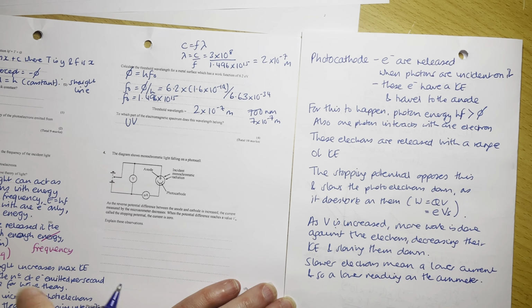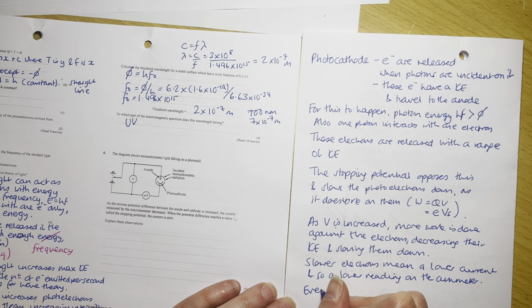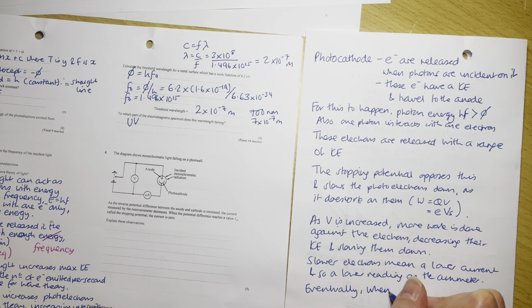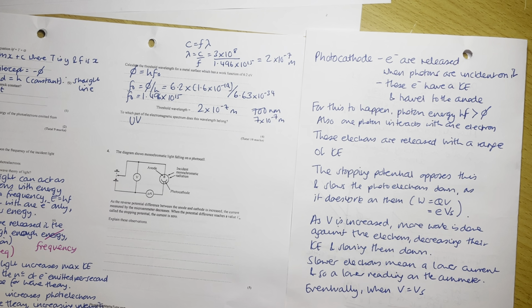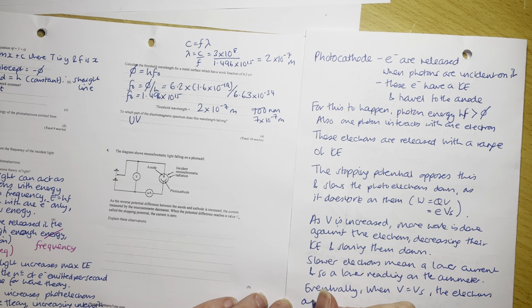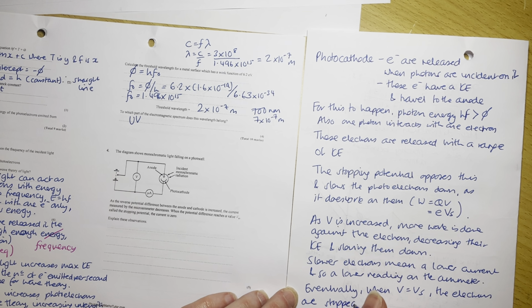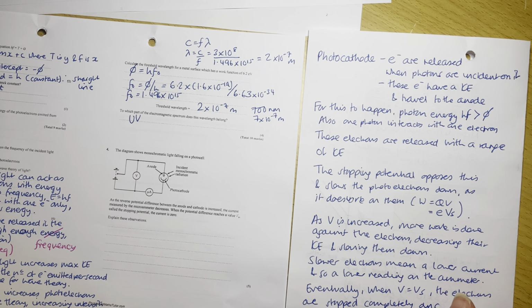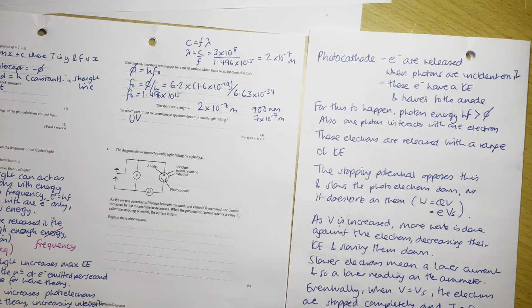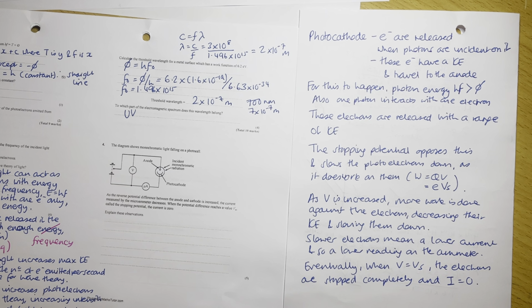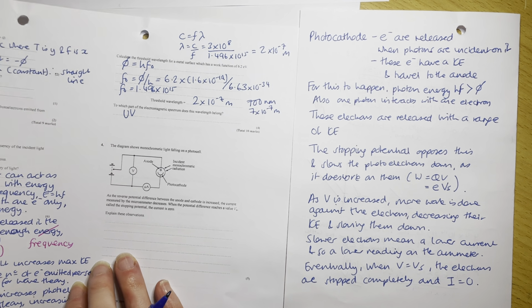Okay. Eventually, when V equals Vs, the stopping potential, the electrons are stopped completely. And the current equals 0. Apologies for my handwriting getting worse and worse there. But that's my written explanation for how the photocell works, which is one of my least favourite questions, I'm not going to lie.